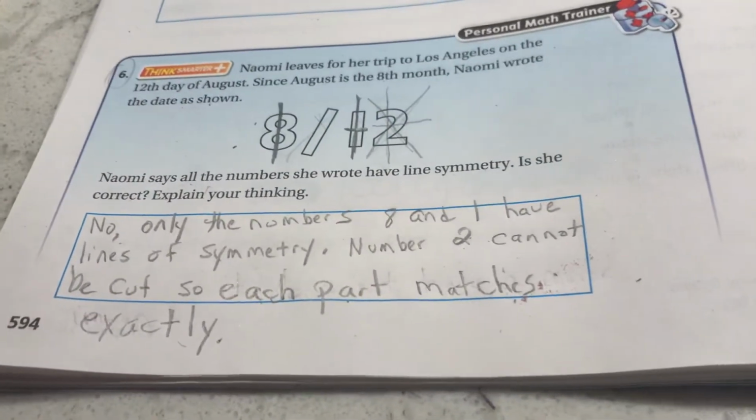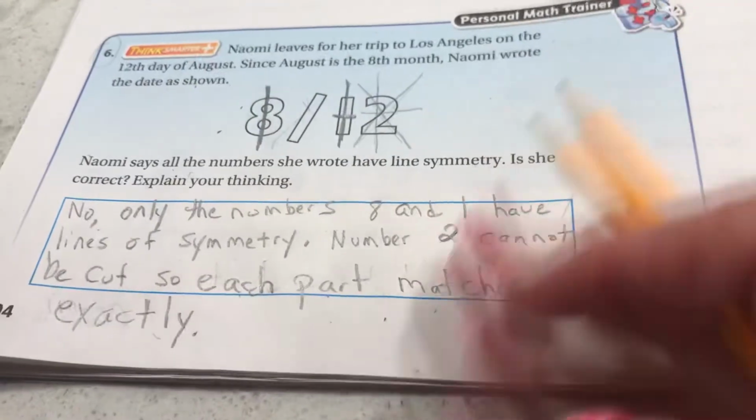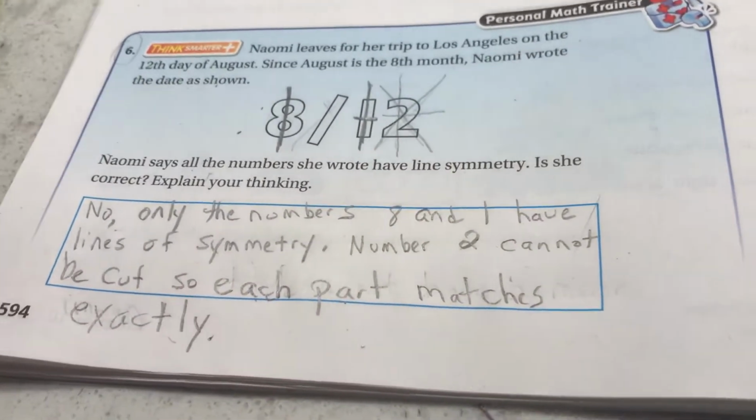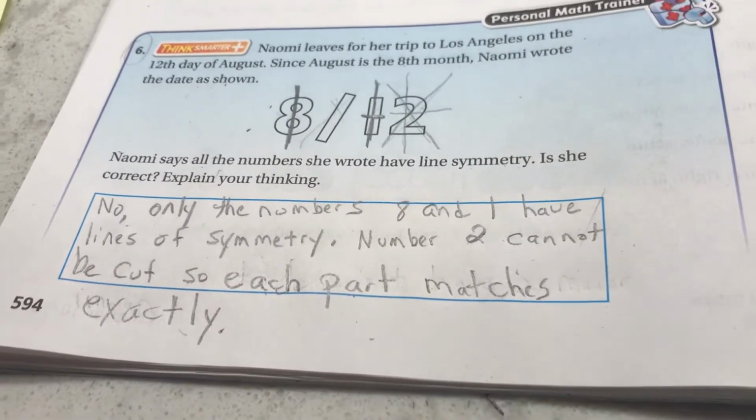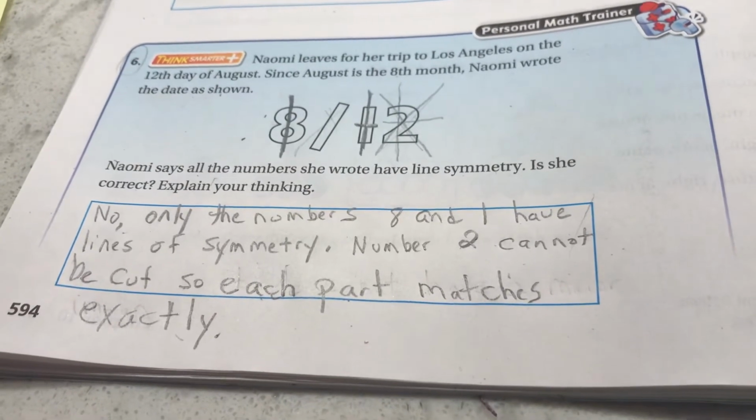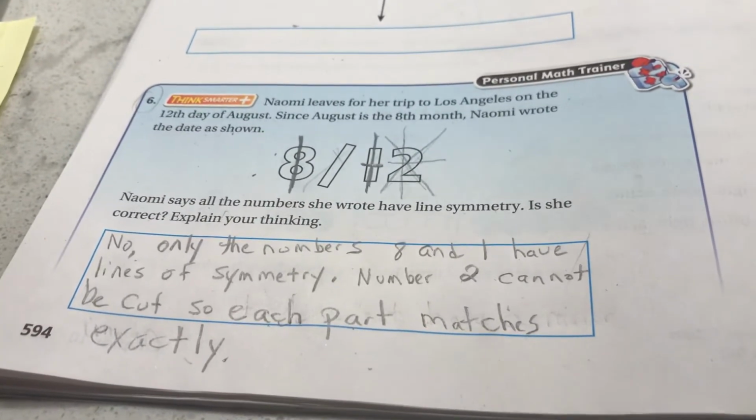And that's going to be my answer. And that's why I wanted to do number 6 with you, because if I show you the answer key, there's a lot longer explanation than that, and I don't think that you need all of that.